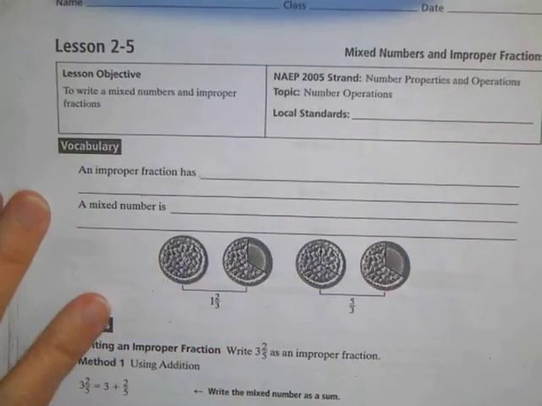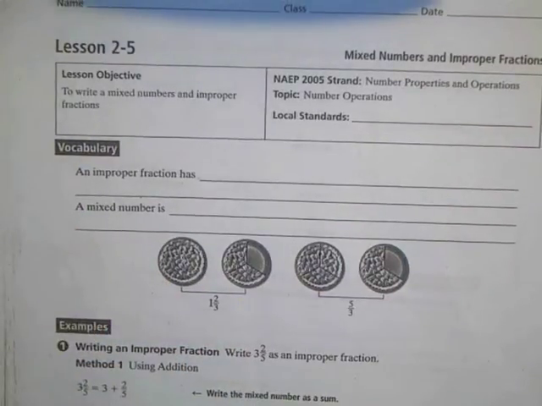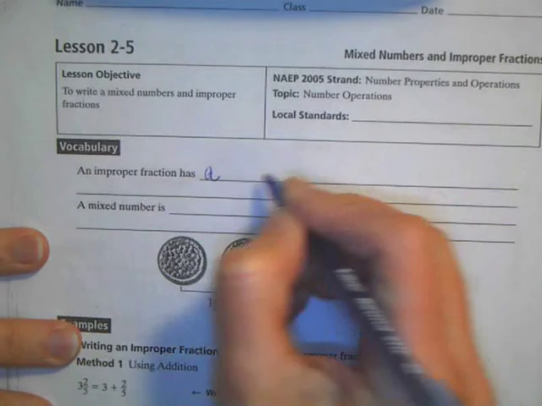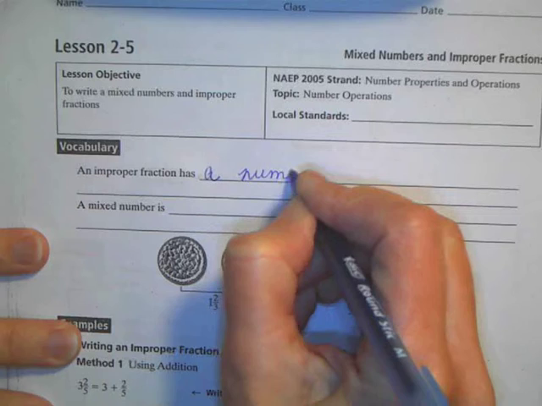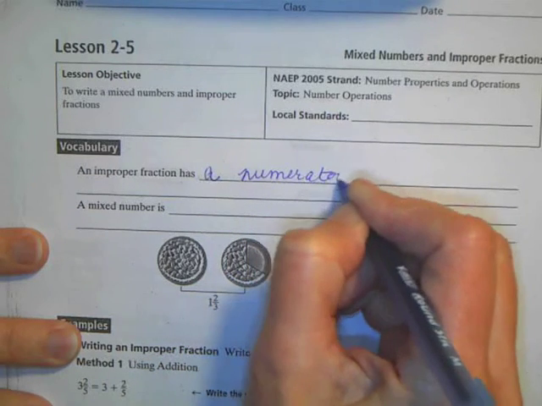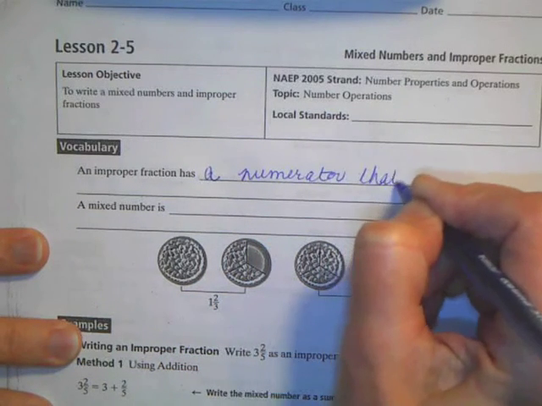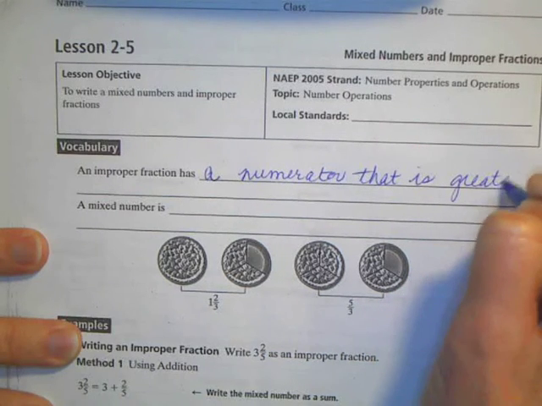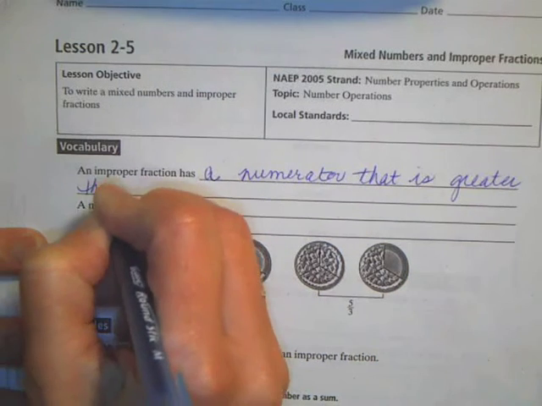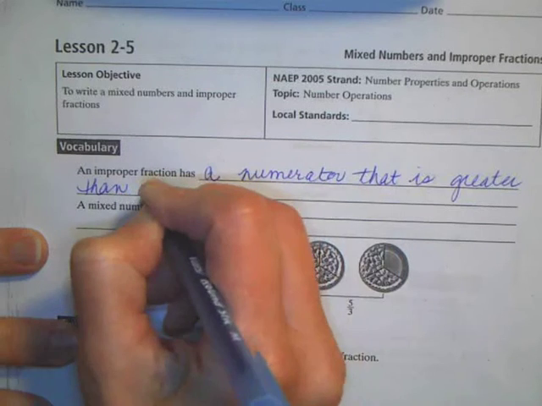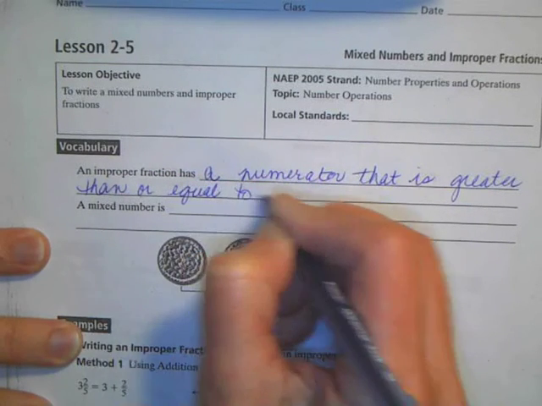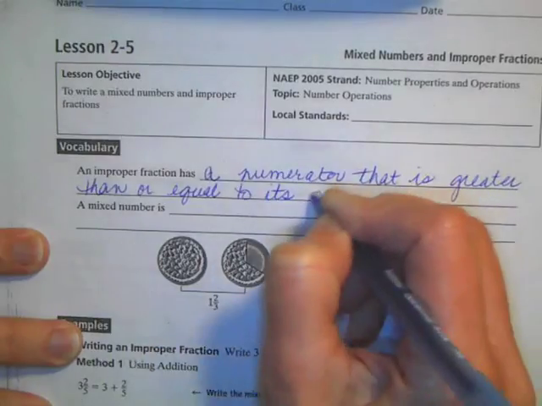Our first one is an improper fraction has a numerator that is greater than or equal to its denominator.